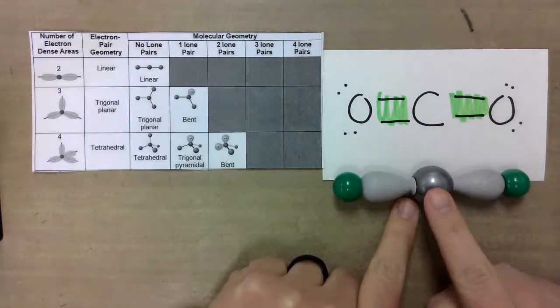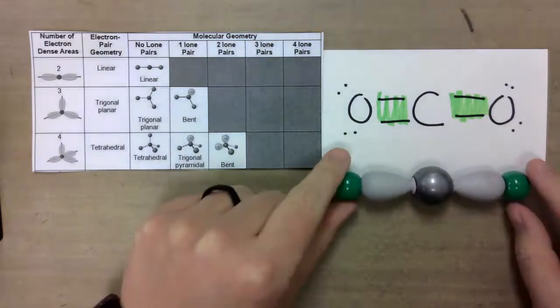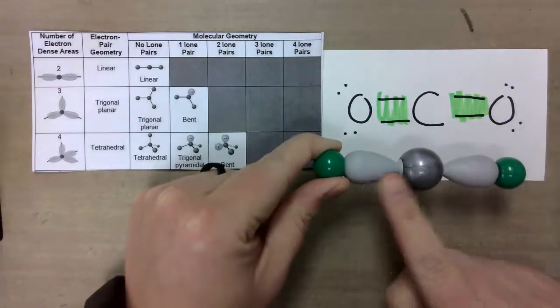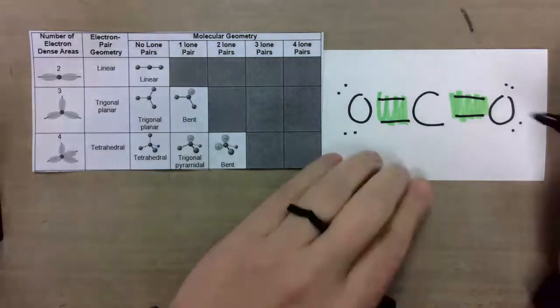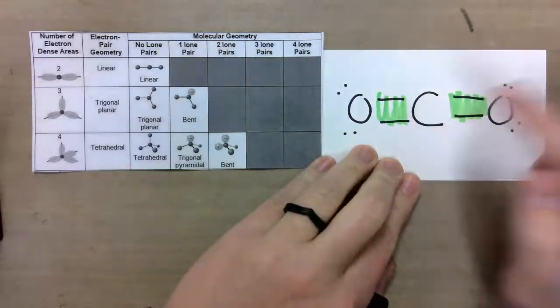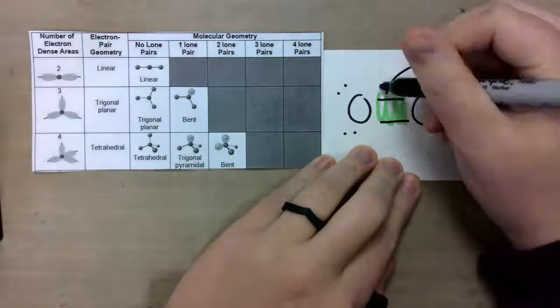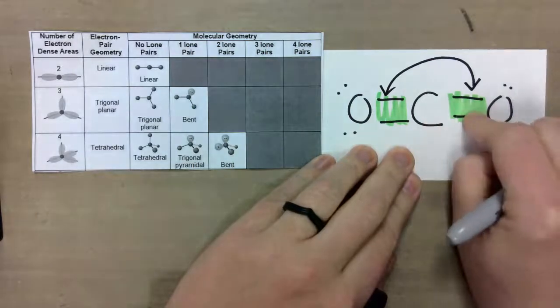This would be my carbon. These would be my electron dense areas, and these would be my oxygens. And this is our linear shape here, okay? It's called linear because it makes a line. Very clever naming. Now, when we talk about bond angles, we are talking about the angle from here to here. So it's the carbon, or the oxygen to oxygen bond.